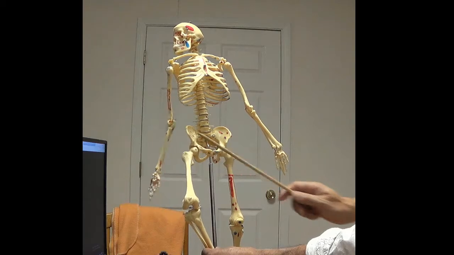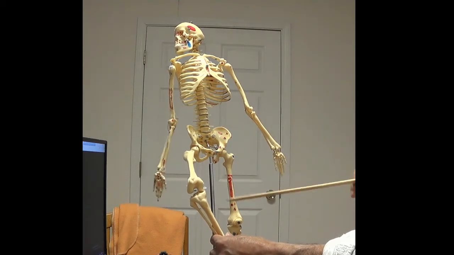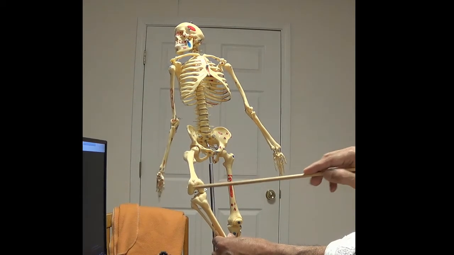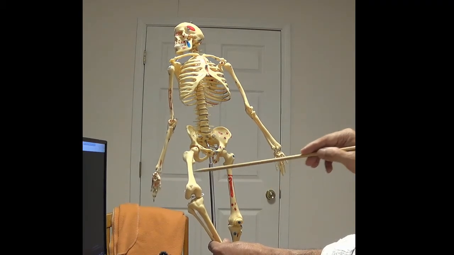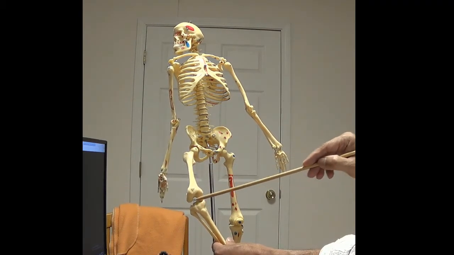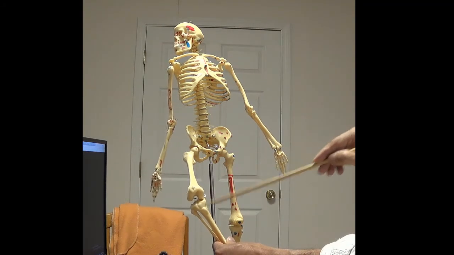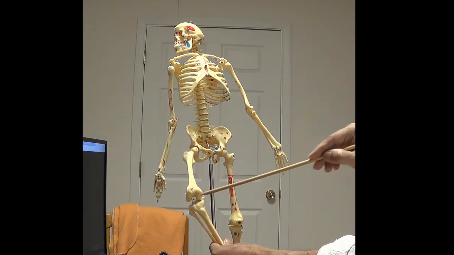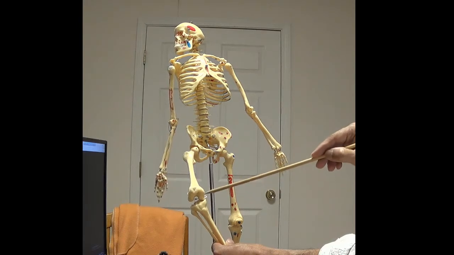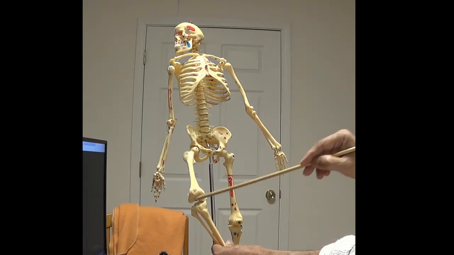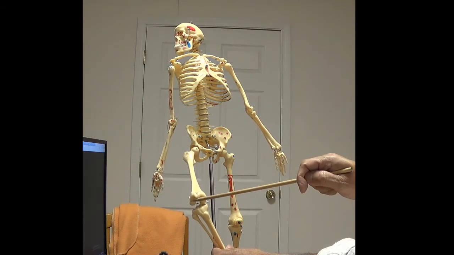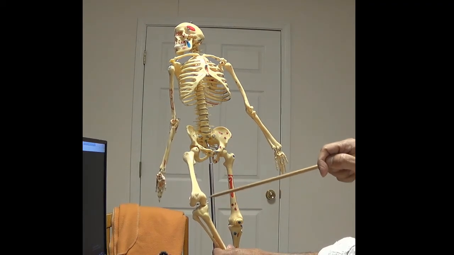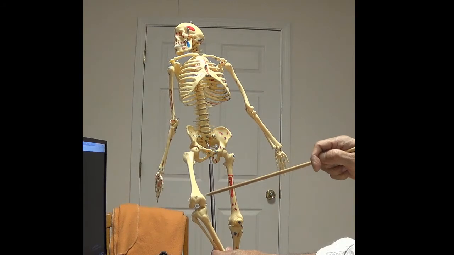Okay, so now inside the knee joint you will see three joints. These two are the condyles at the lower end of the femur, and these two are the condyles of the upper end of the tibia. So these two condyles articulate with these two condyles and they form two separate joints. Okay, lateral tibiofemoral and medial tibiofemoral. Tibia and femur, right?